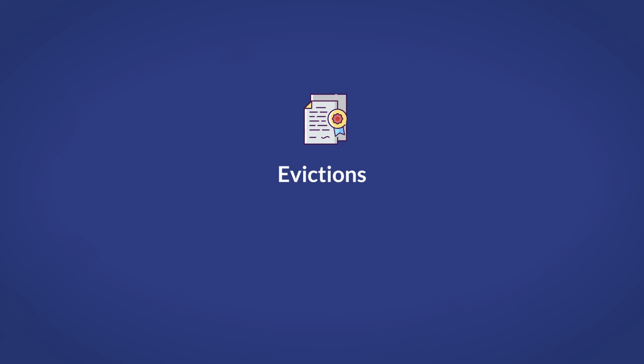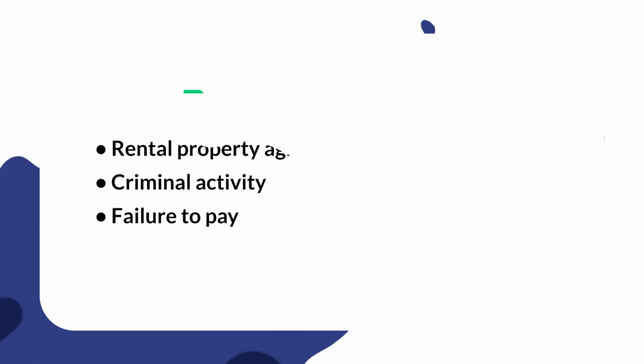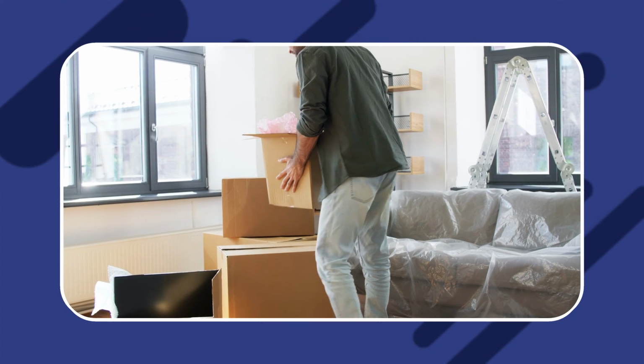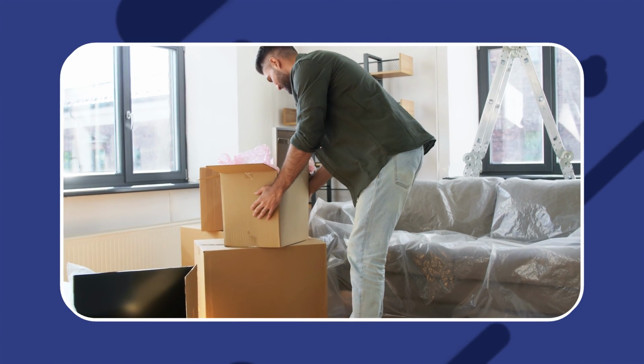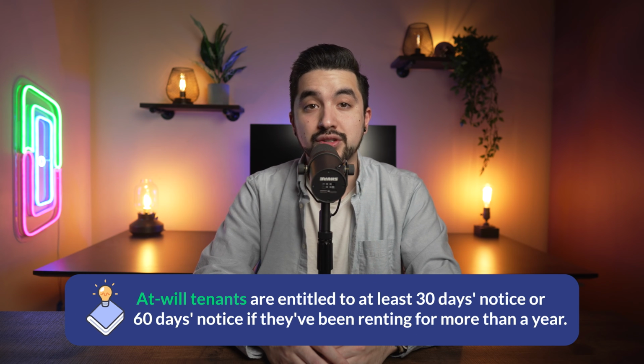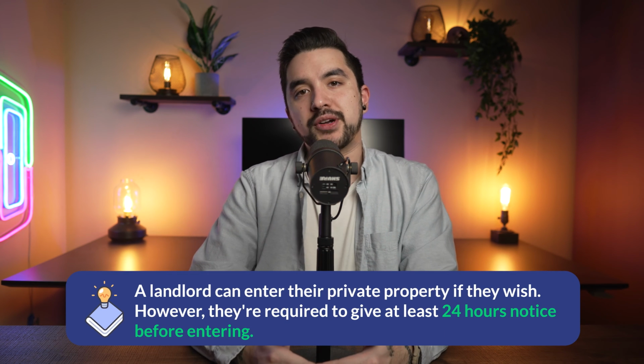There's a lot of reasons a landlord may evict their tenant, but here are just some of the more common ones: breach of agreement, criminal activity, or failure to pay. In these cases, the landlord can give a 3-day notice to the tenant to either pay in full or quit. If the agreement wasn't written, a tenant might receive a federal standard of up to 3 months notice. However, at-will tenants are entitled to at least 30 days notice or 60 days notice if they've been renting for more than a year.